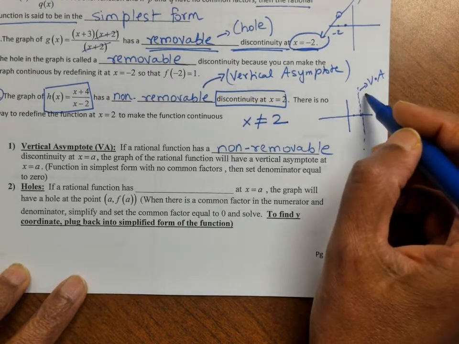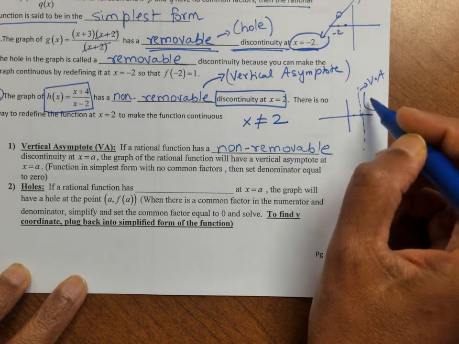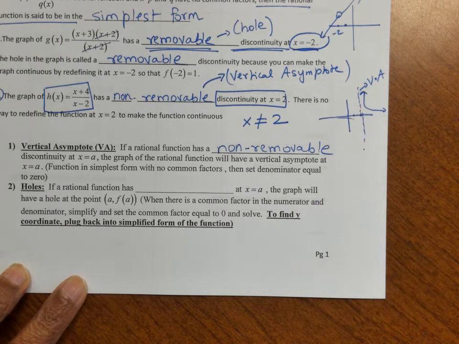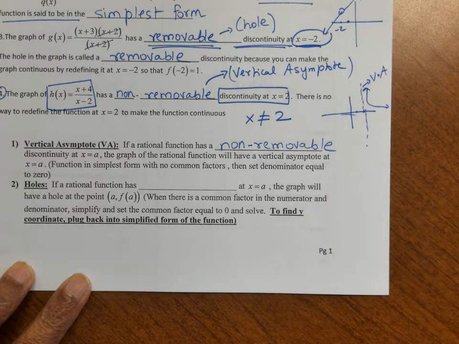So it will actually look like this. It will get close to it. There will also be a horizontal asymptote, but it will look like that. Yeah, it will actually have curves, because the whole thing is not possible. Correct. Whereas this one will look like a linear. It could even be a quadratic. You can have a hole in a quadratic. It will be a parabola with a hole in the parabola.